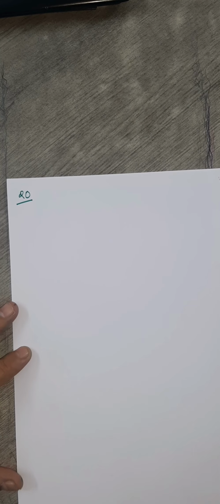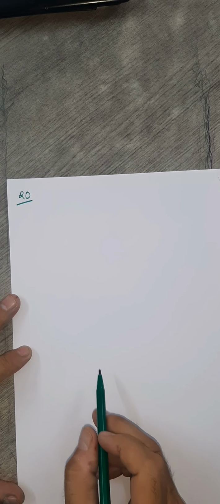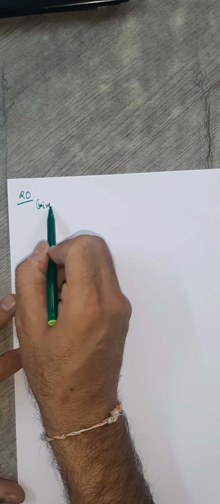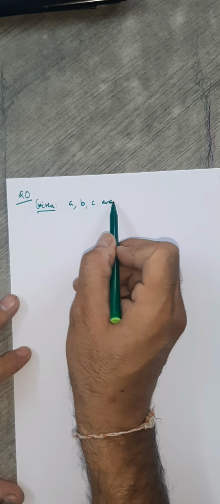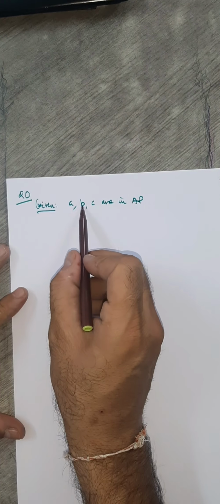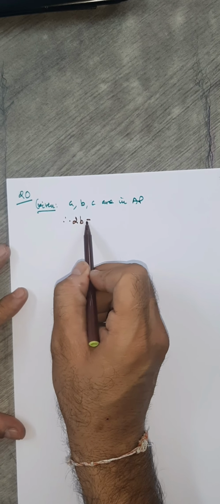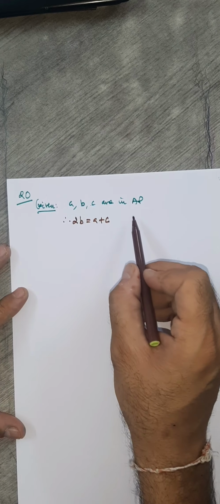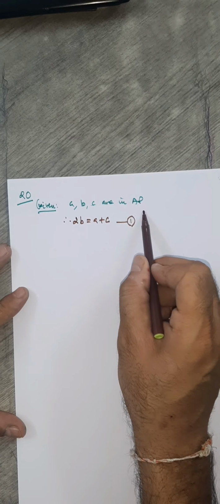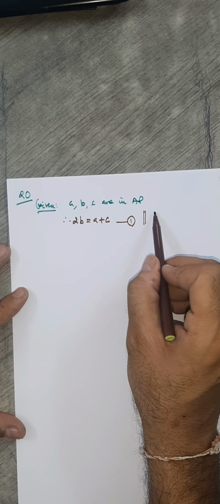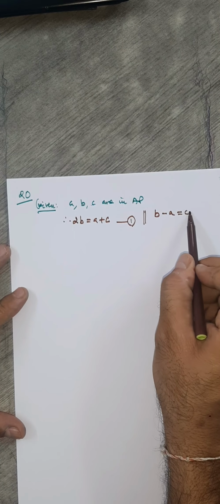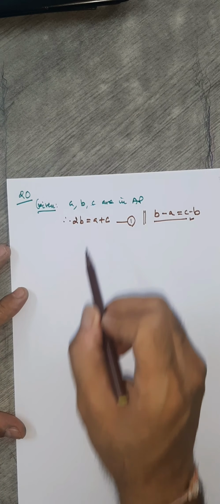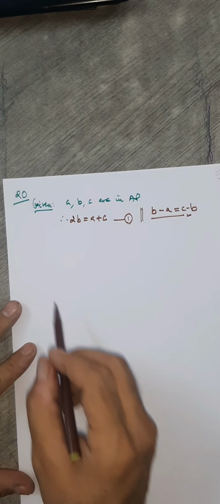In the 20th question, you are given a number of things. Let me write first. So first thing is A, B, C are in AP, arithmetic progression. So you will get 2B equals A plus C. You know, twice of the middle one equals the sum of the other two. Call this as 1. Why this? Because the difference is the same: B minus A equals C minus B. So we'll get 2B equals A plus C, which I wrote directly here.